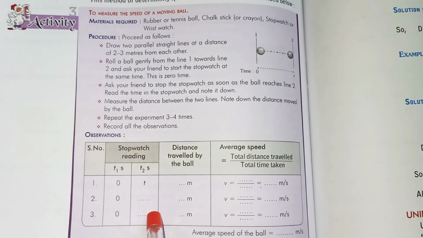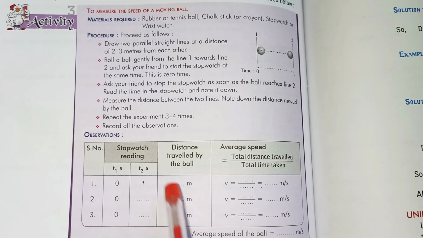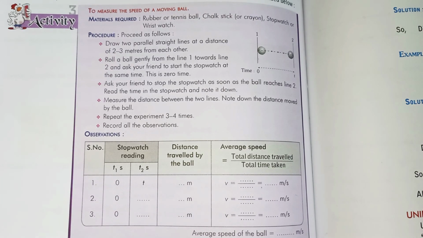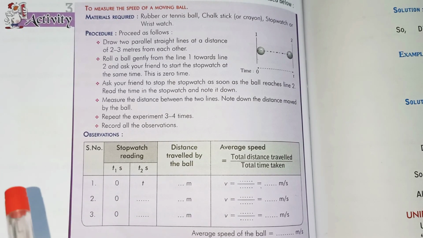So these 3 activities are your work for this video. So you have to do these activities in your copy.